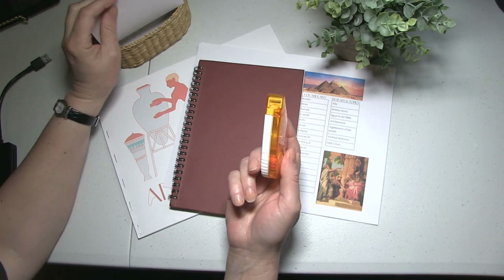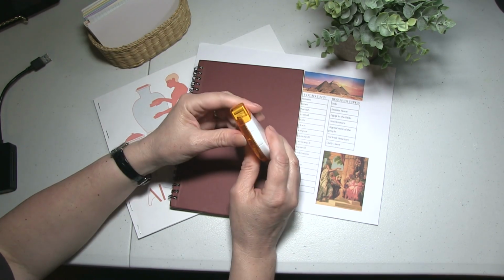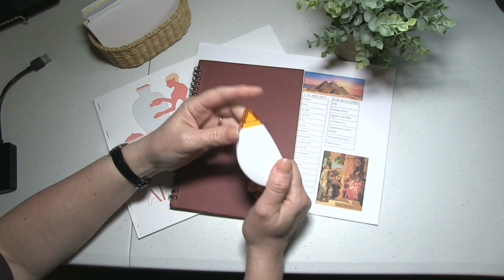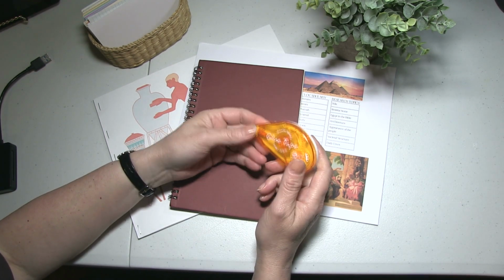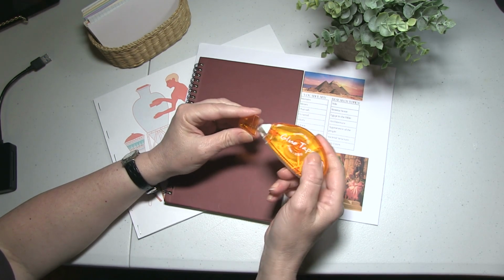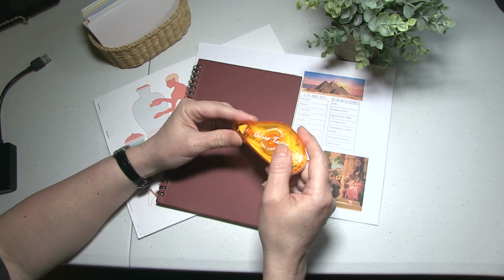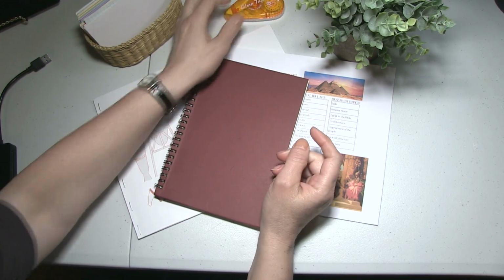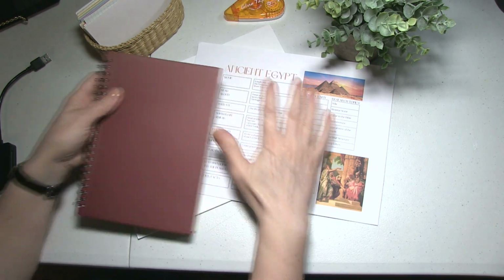I gave them each one. I think I got like a 6-pack of these in different colors. You can get these in craft stores and different places. I think you can get these at the dollar store, I'm not 100% sure, but they work. You just roll it and it sticks. They're pretty nice to have. So we're going to use those, and we're going to put this information in there.